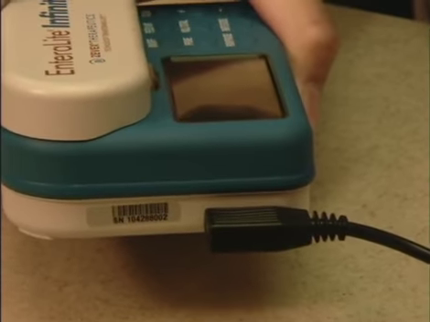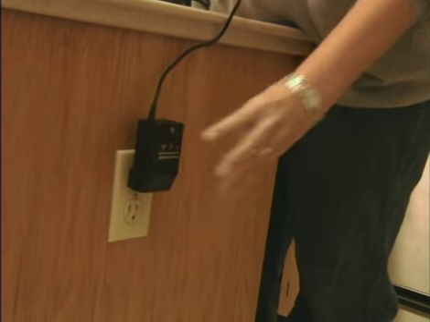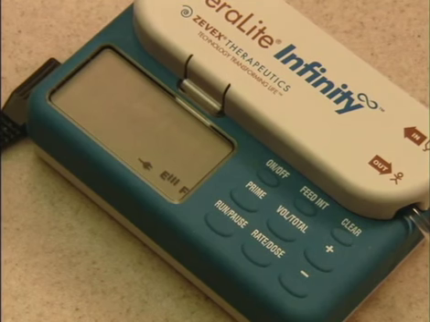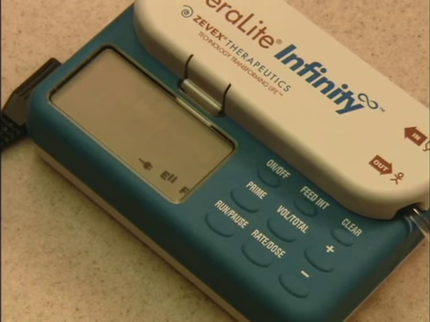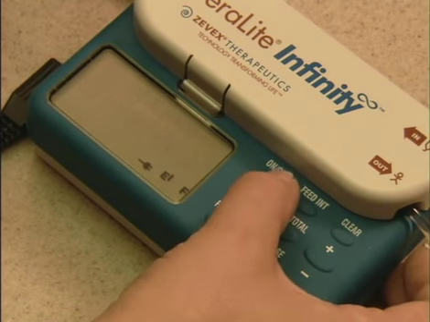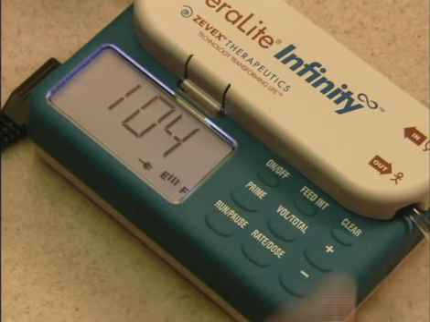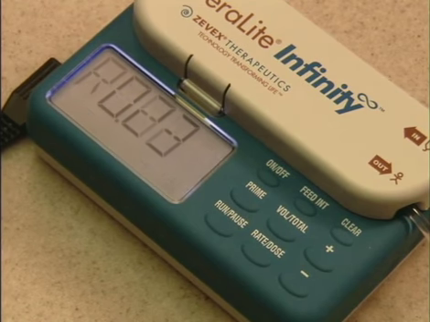Charging the battery is easy. Plug the AC adapter charger into the port on the left side of the pump and plug the charger into the wall. The plug symbol will appear on the display when the pump is plugged in, and the bars in the fuel gauge will scroll from E to F, showing that the battery is being charged.